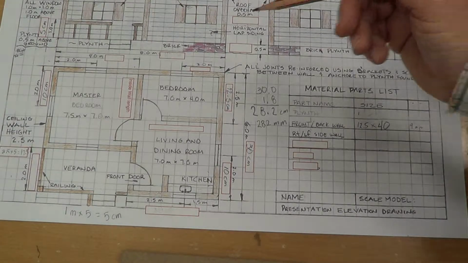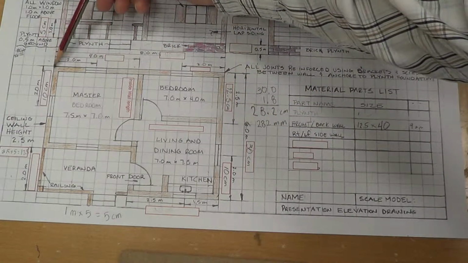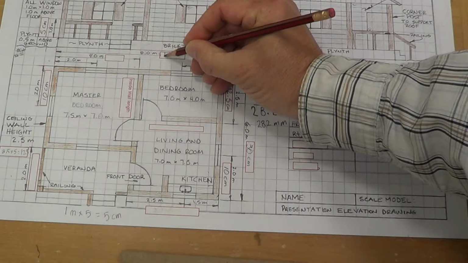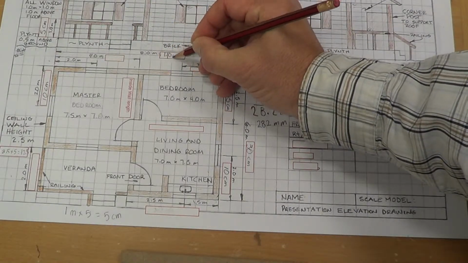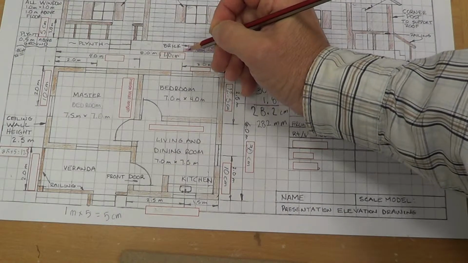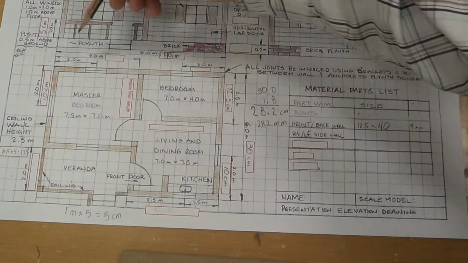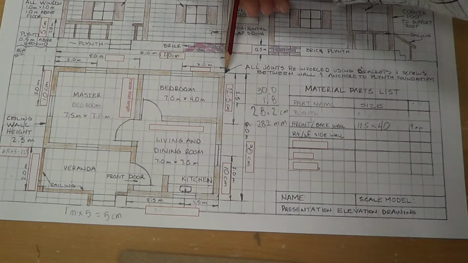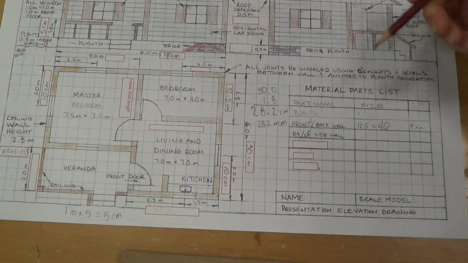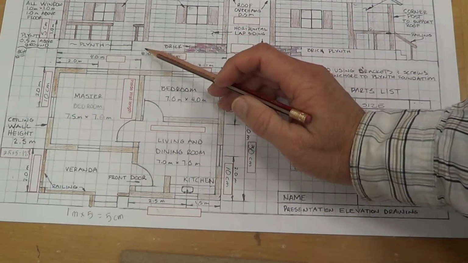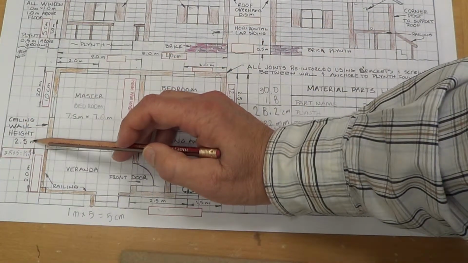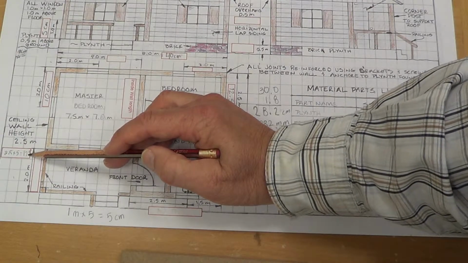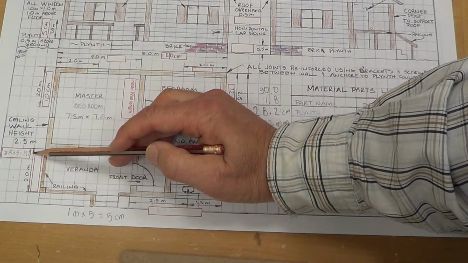So here's an example. There's 8 meters from here to here. I'm going to multiply that times 5, and we come up with 40 centimeters or 400 millimeters. And so we see from this point to this point is the actual length of our back wall, and then the height of that wall is 2.5 meters. You multiply that times 5, and that comes out to be 12.5 centimeters or 125 millimeters.